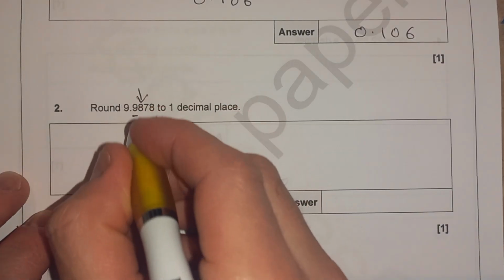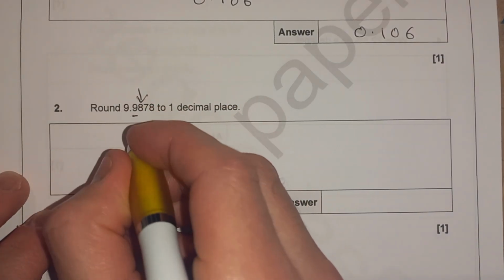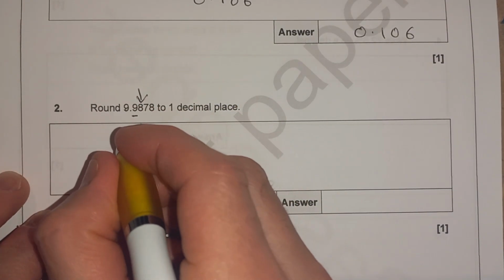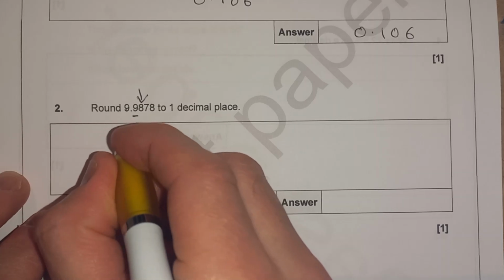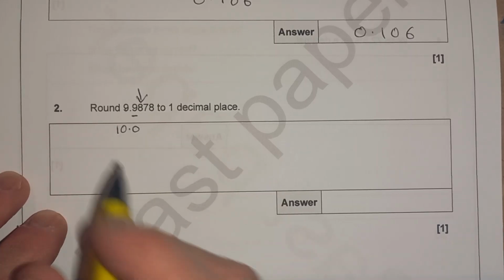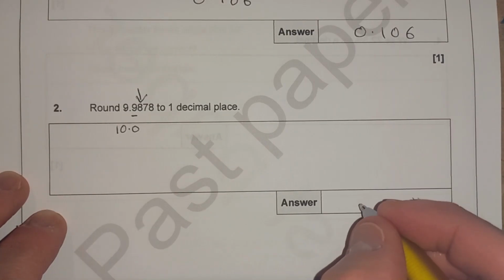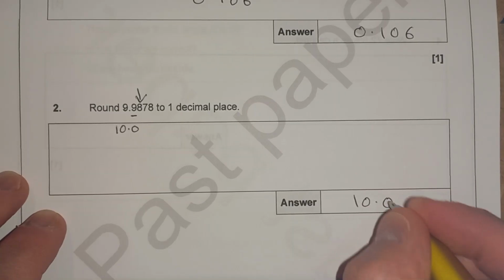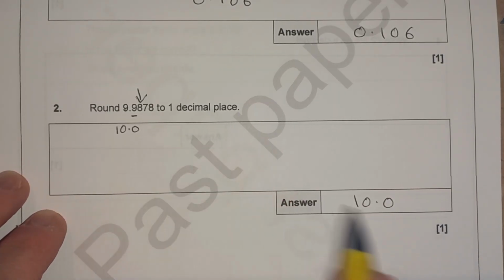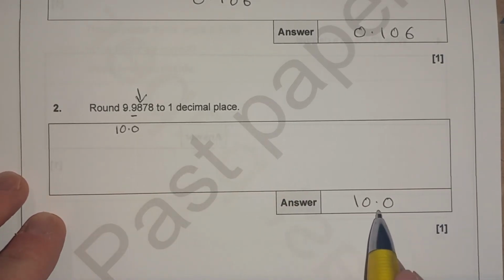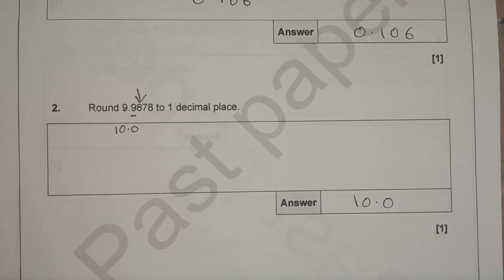So that means that needs to become a 0. And we add 1 onto the previous number. So the 9 becomes a 10. So we actually have 10.0. And because it's to 1 decimal place, we need to have 1 digit after the decimal point. In this case, it just happens to be 0.